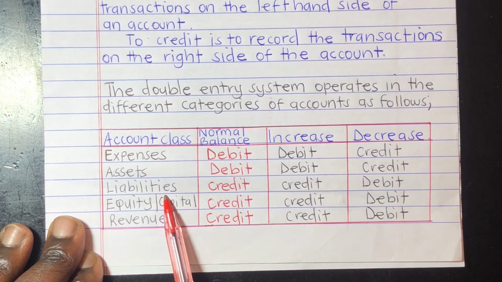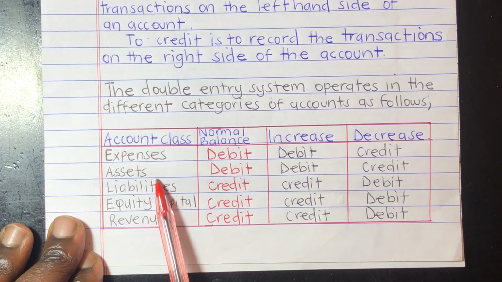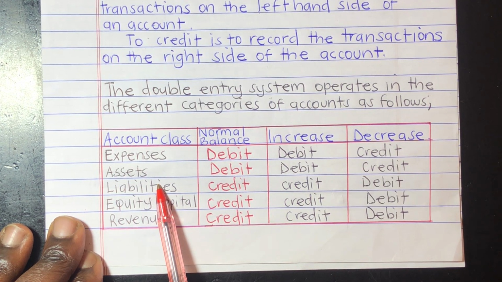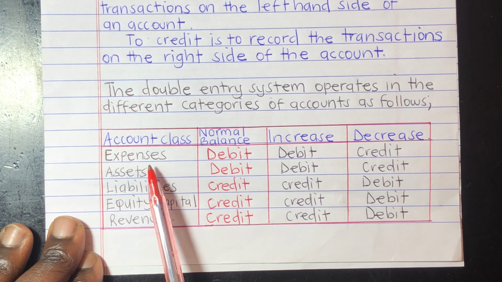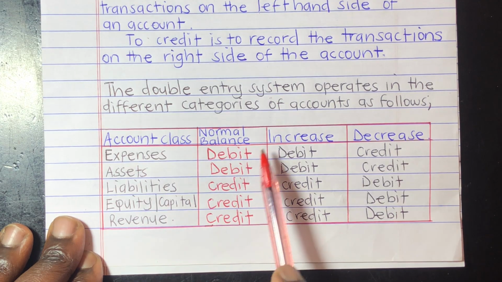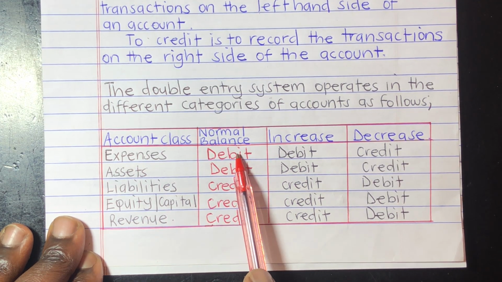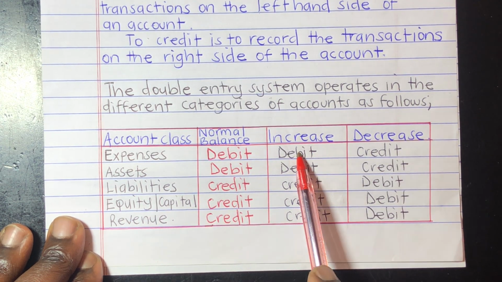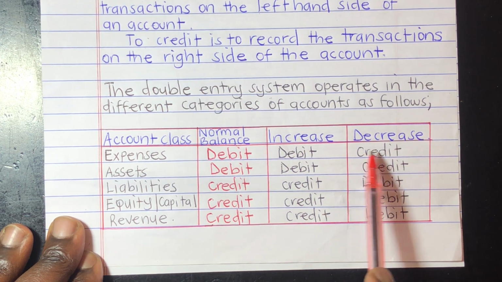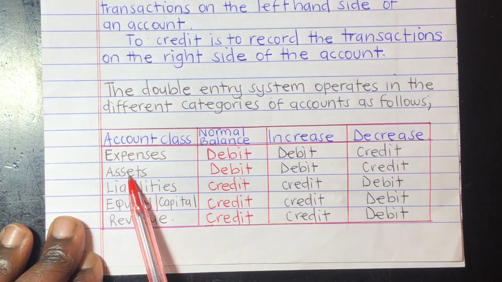We're going to be using this in our posting and applying to the ledgers and opening up accounts in the different transactions. So if the account is an expense, in the normal balance it is debited. When an expense increases, it is debited. When an expense decreases, it is credited. So you're going to be following this during our posting.